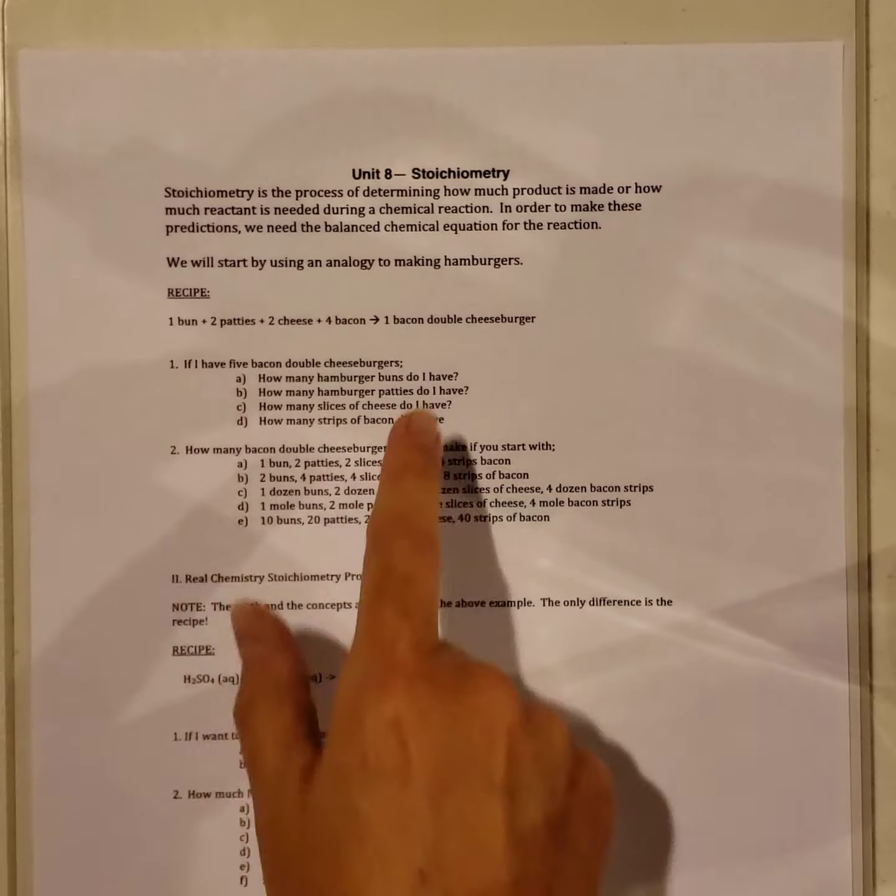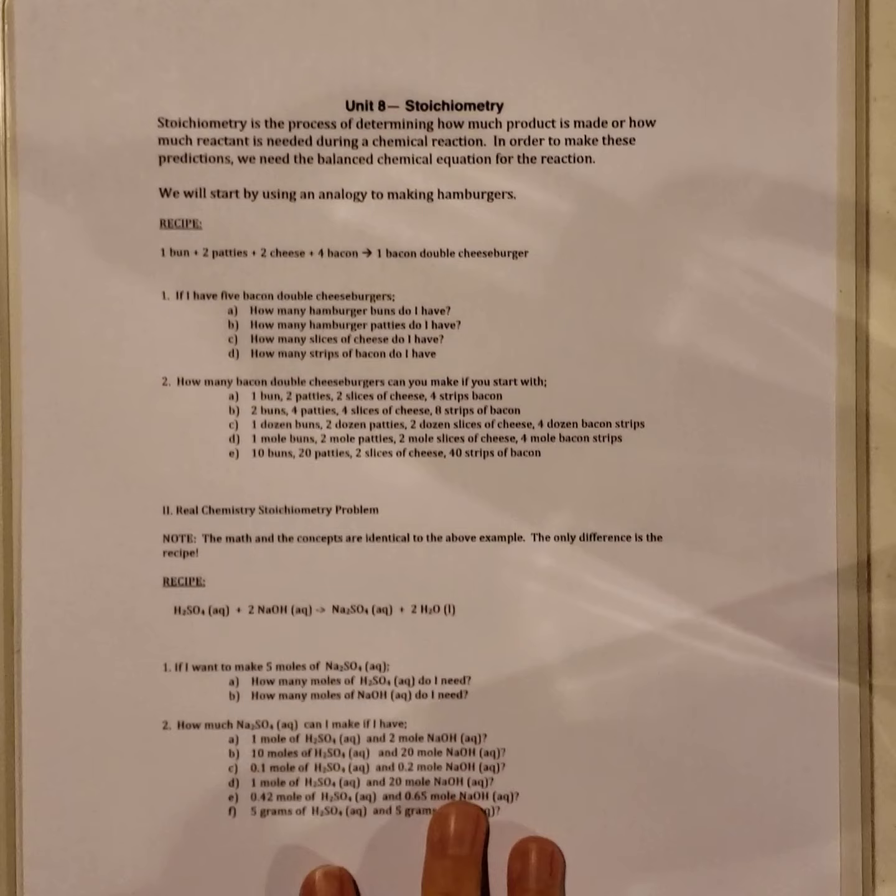So here's a recipe for hamburgers. You need a bun and 2 patties and 2 cheese and 4 bacon. That's a lot of cheese. It gives you a double bacon cheeseburger. If I have 5 bacon double cheeseburgers, how many hamburger buns do I have? And then you can also do it with a chemical reaction.